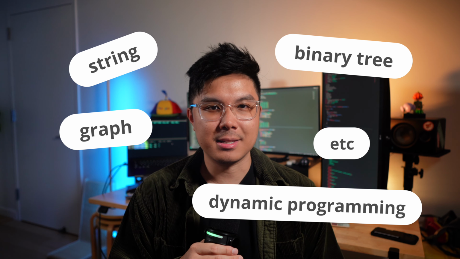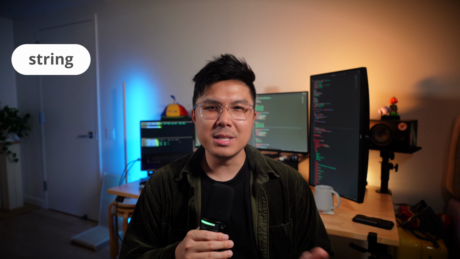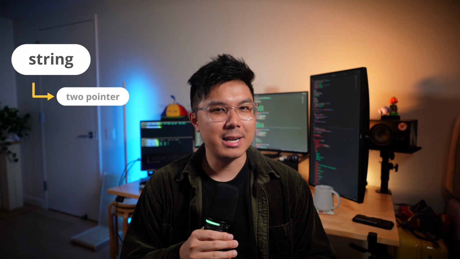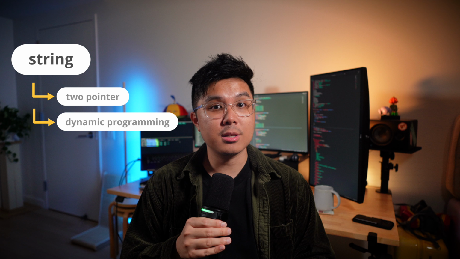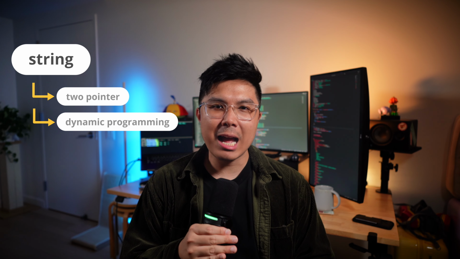Some labels are more specific than others. For example, string is a pretty broad label. Within string, there are more specific labels like two-pointer or dynamic programming. It's okay to start broad for now. We can narrow things further later on. The important thing is to start classifying what type of problem we have. And be sure to verbalize it out loud.